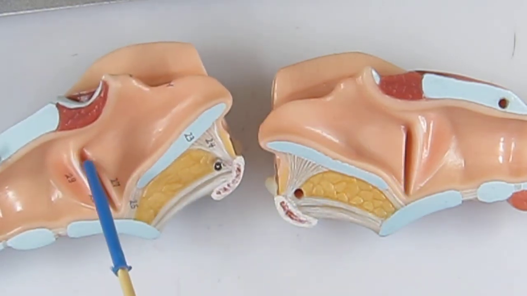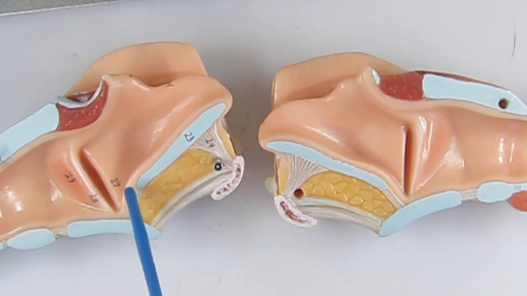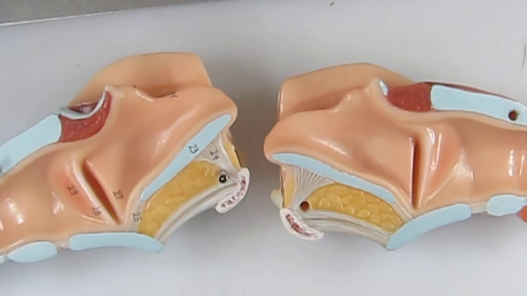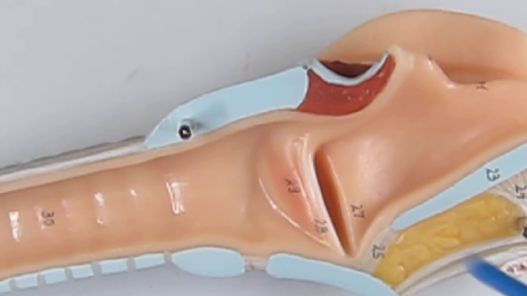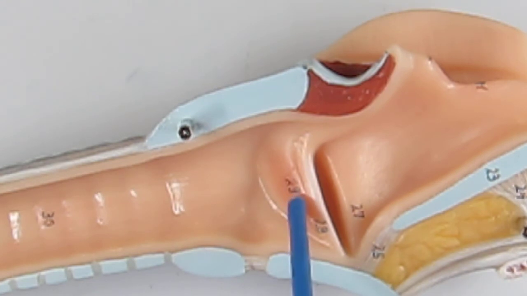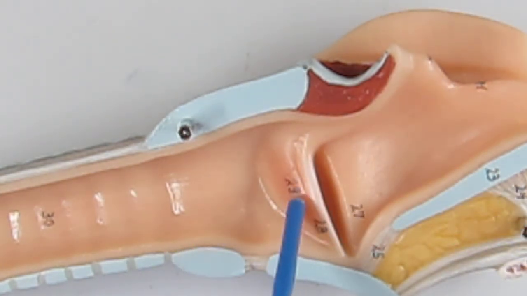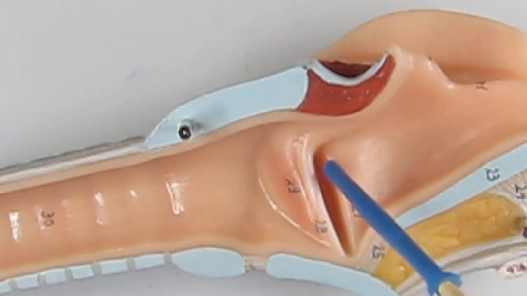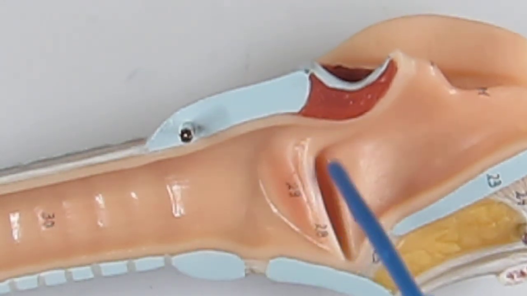Then you notice there's a little slit here and a little slit here. These are your true and false vocal folds. The one in the front, number 27, is your false vocal fold, and the one in the back, really the posterior one, is your true vocal fold. So number 27 is the false vocal fold, number 29 is the true vocal fold. In between, there's a little space here called the laryngeal ventricle, and that acts as sort of a resonator for where, when air is coming through, it can be used to amplify sounds or your voice.